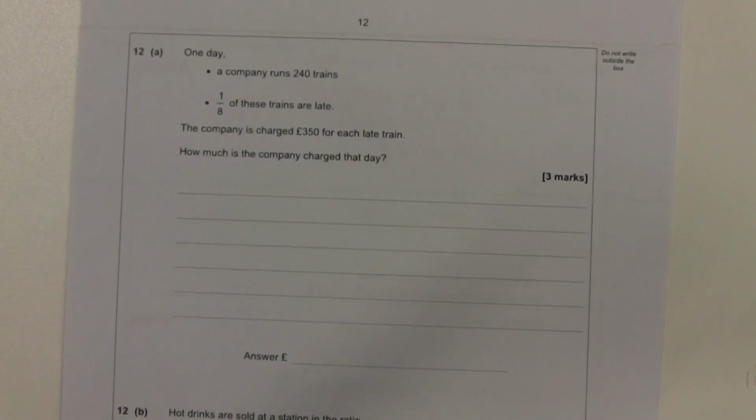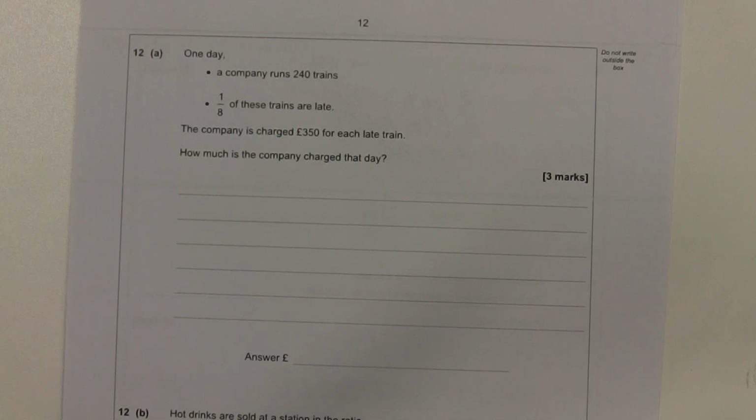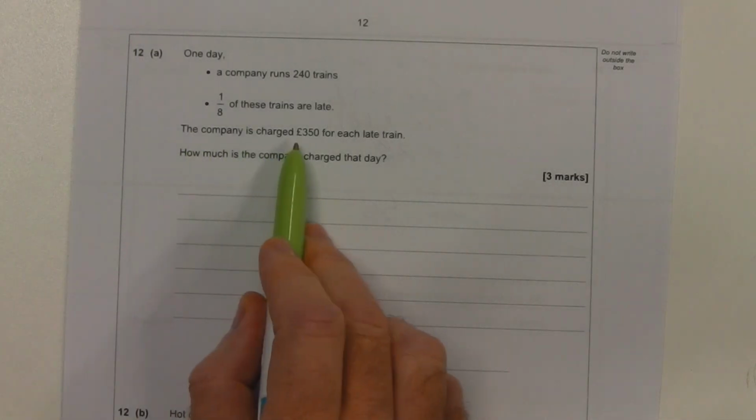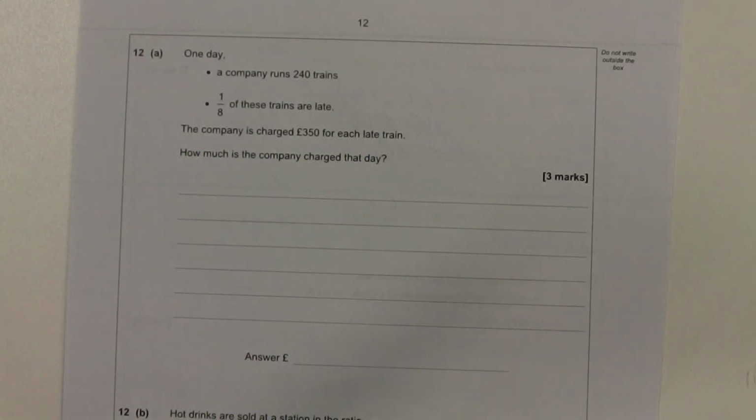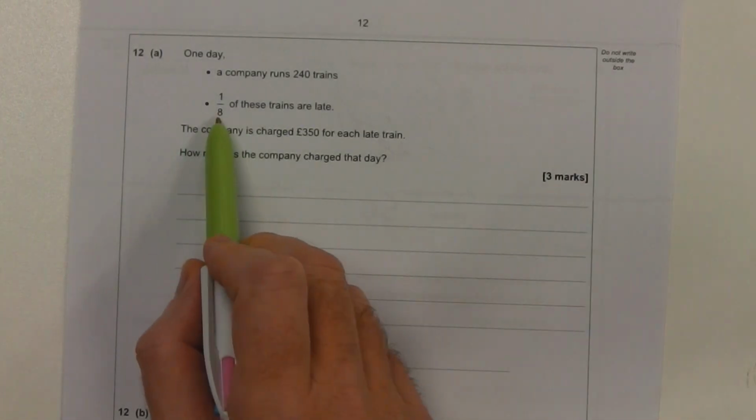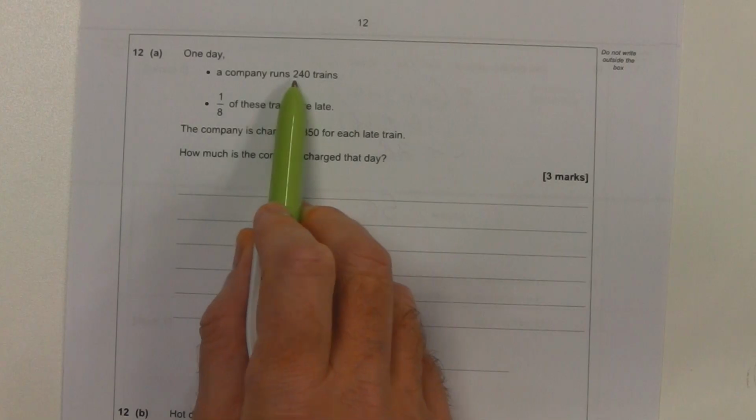So question 12. A company runs 240 trains and 1/8 of those trains are late. The company is charged £350 for each late train, and they want to know how much they were charged. So first off, we need to find out how many were late.